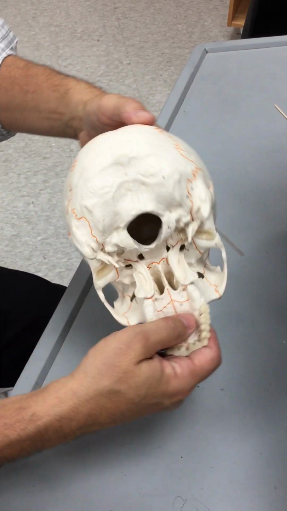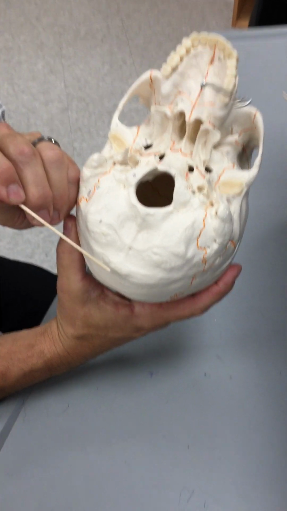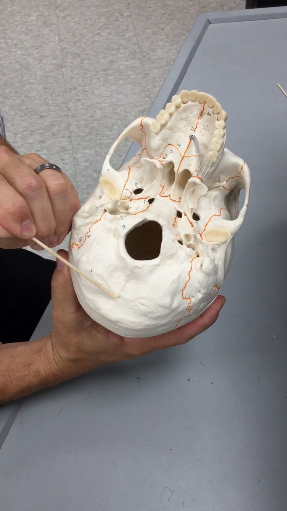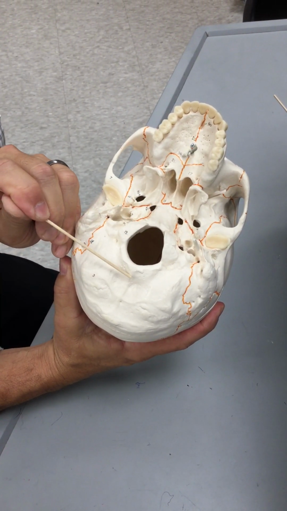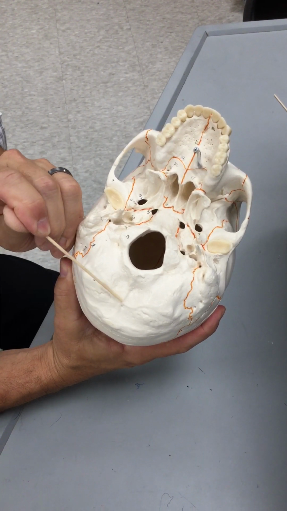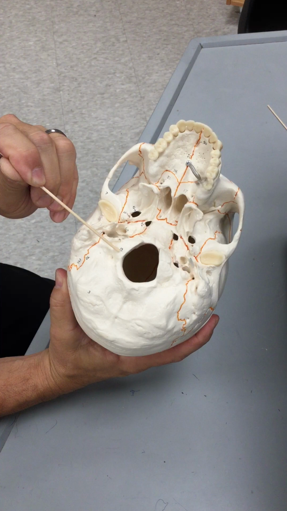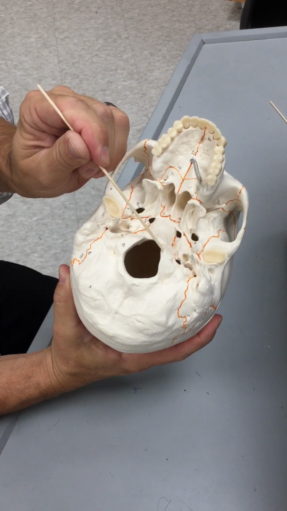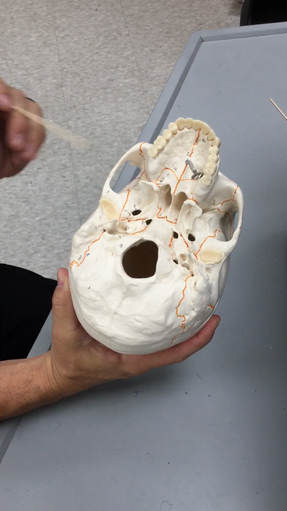From here, we're going to turn the skull upside down just so we can see some of the other landmarks. Here again is the EOP. Then there's a ridge of bone right here going towards this hole. This ridge of bone is known as the external occipital crest. Finally, here there's a curved bone right here and a curved bone right here. These are known as the occipital condyles.